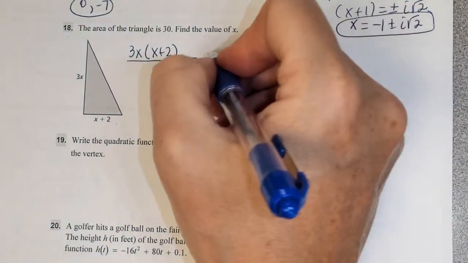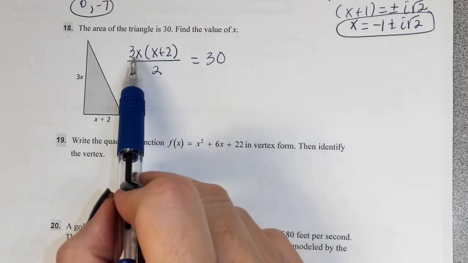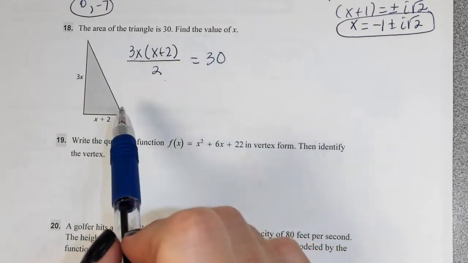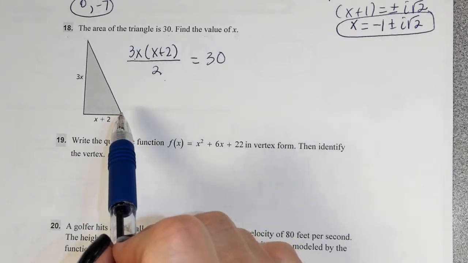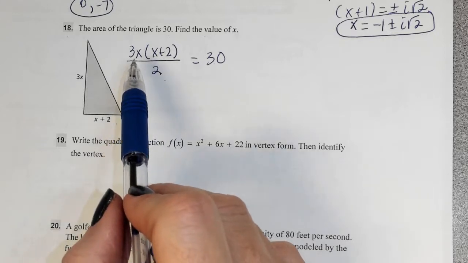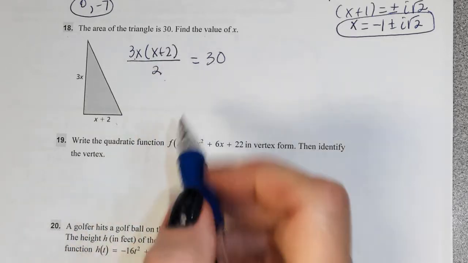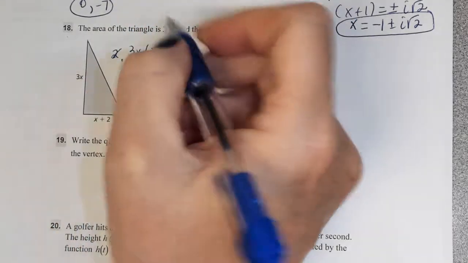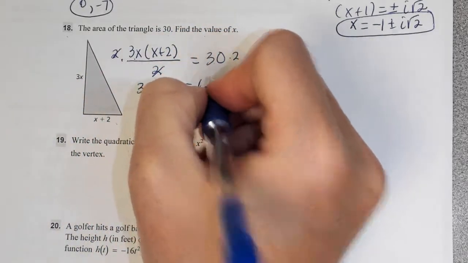Equals what? Good job. See what he's doing here? Base times height, or height times base in this case, divided by 2 is 30. So now do you know how to finish the problem? Here again? Right. So I'm going to have to multiply both sides by 2. These cancel. I'm going to get 3x times x plus 2 equals 60.